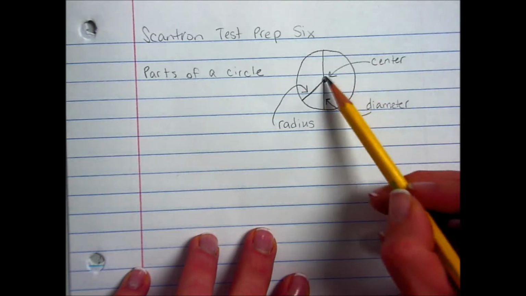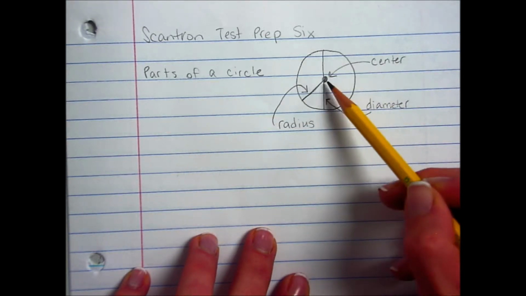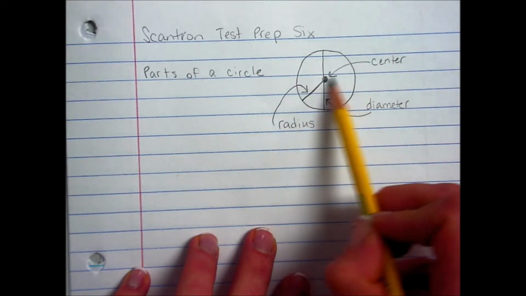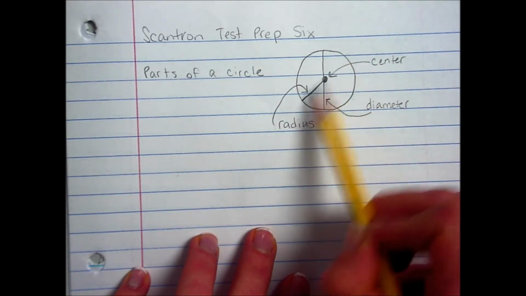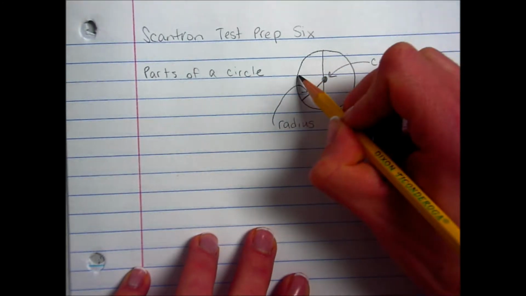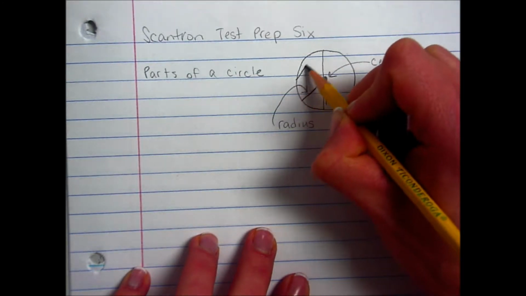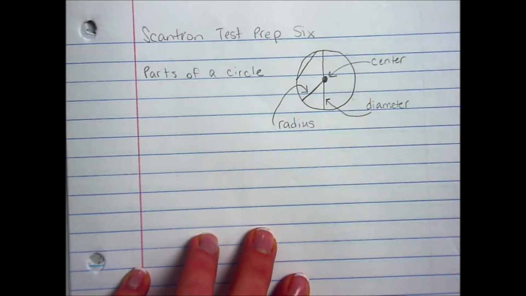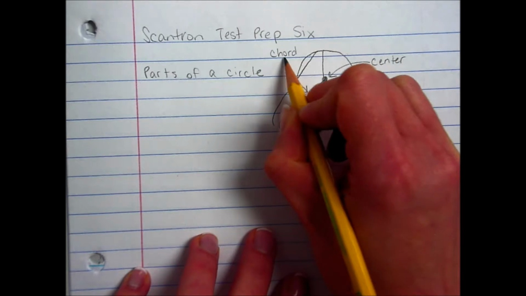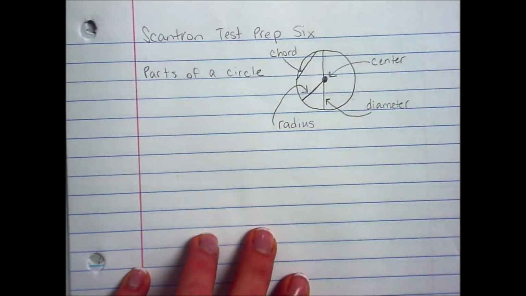And you could have a radius anywhere else as long as it goes from the center to the edge. But you can also have a diameter anywhere else as long as it goes all the way across and through the center. One more. If it goes from edge to edge, but it does not cross the center, it's called a chord. And that's spelled with the CH.